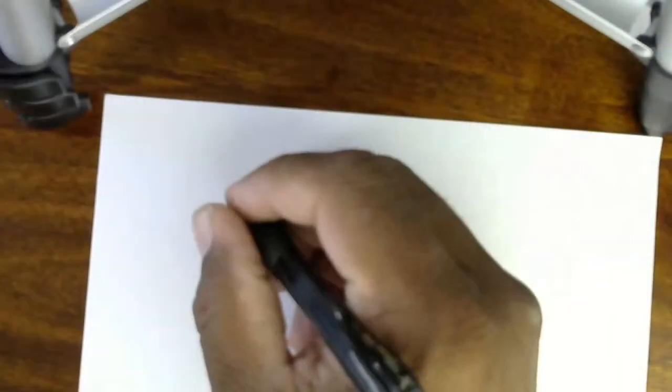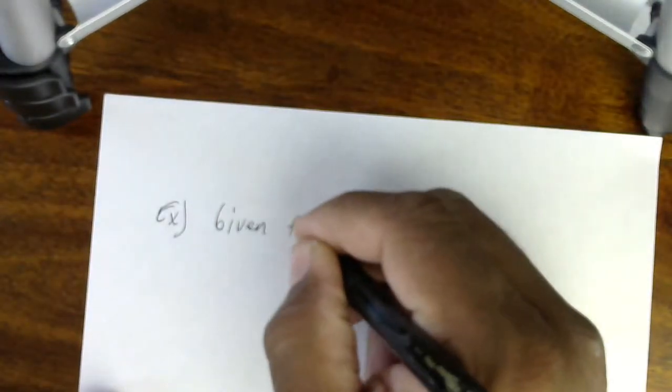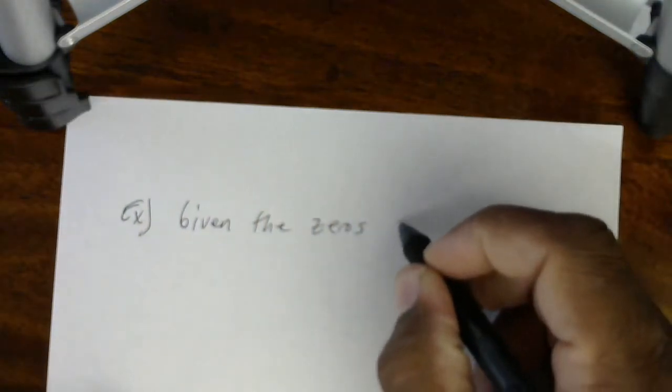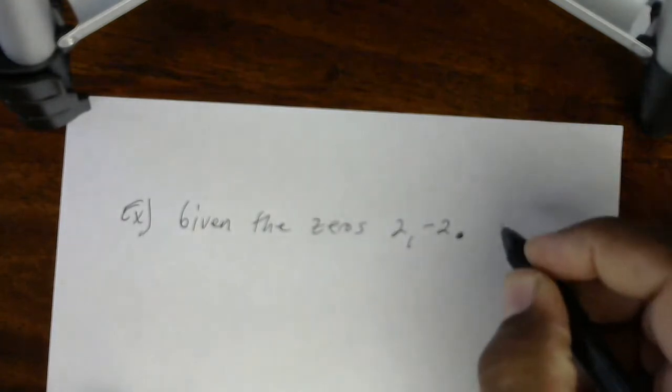Let's say that I am given, and this is just an example, the zeros 2 and -2.